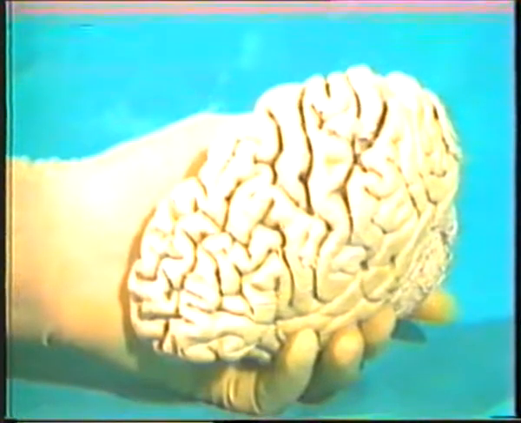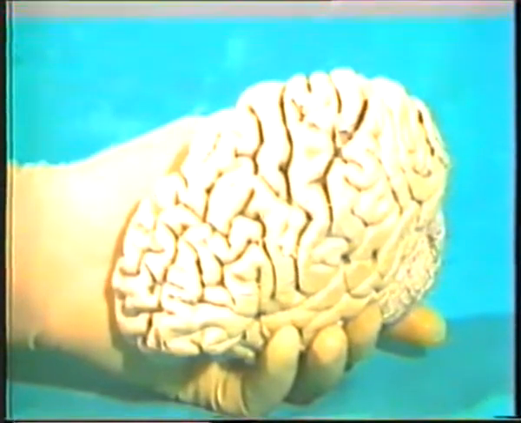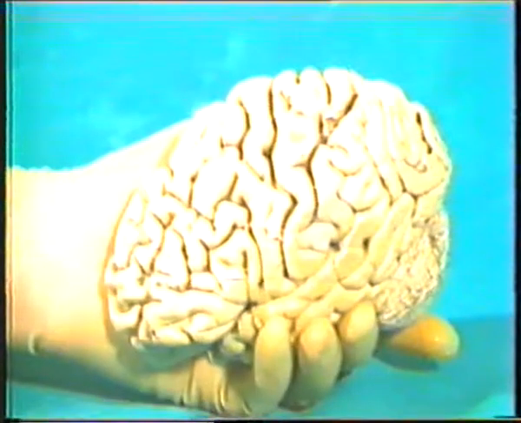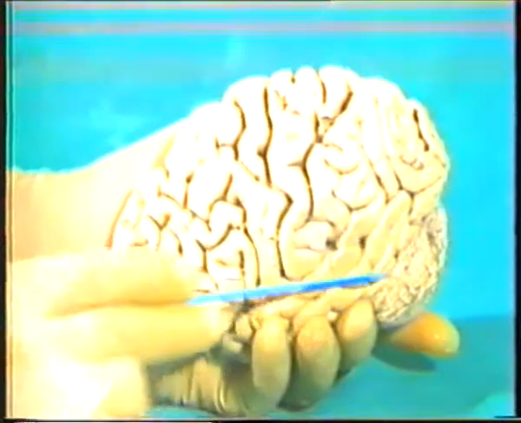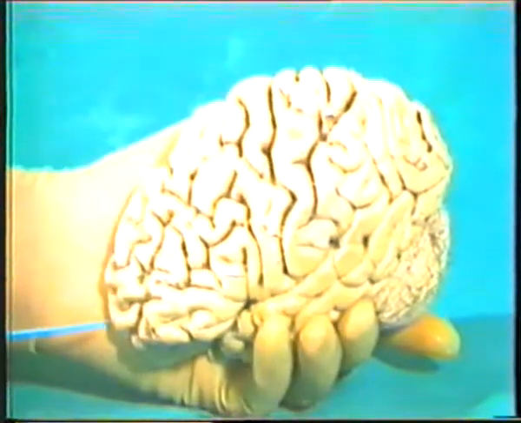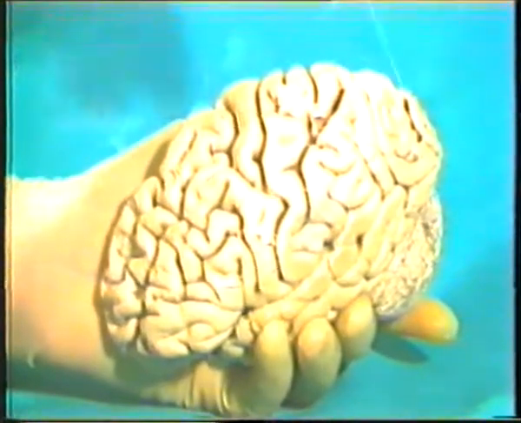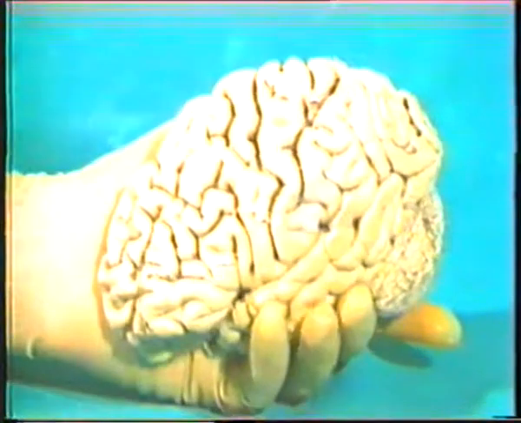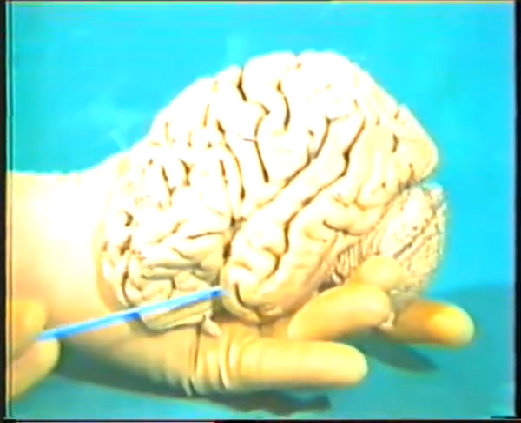Let us proceed to demonstrate the main sulci and gyri of the cerebral cortex. This is the superolateral surface of the left cerebral hemisphere. This is the frontal pole. This is the occipital pole, and this is the temporal pole. This is the central sulcus.